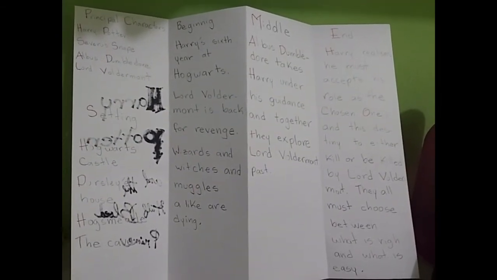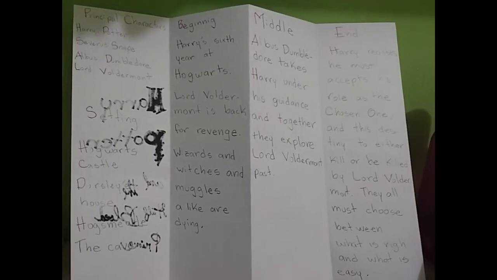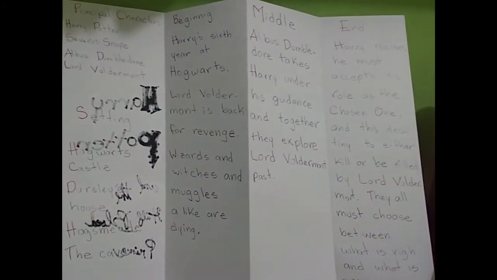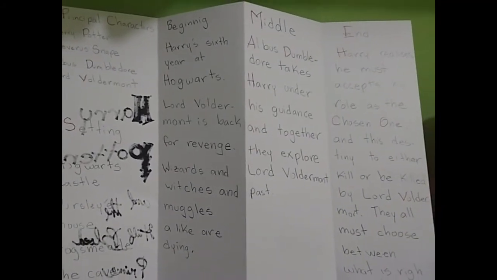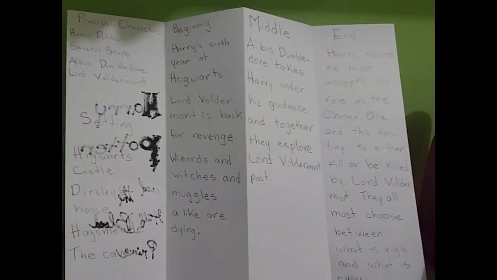On a sheet of legal paper, you're going to write the principal characters, the setting, the beginning, and the middle. Remember to use capital letters with red.